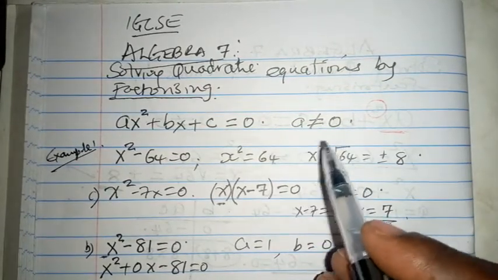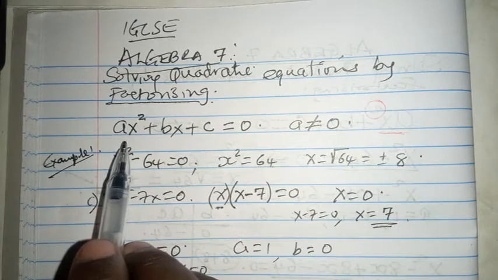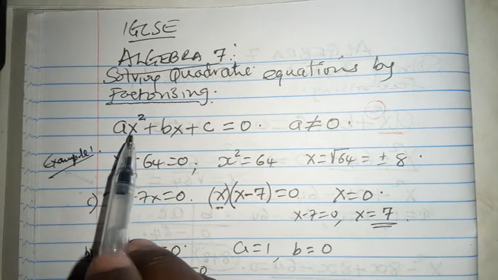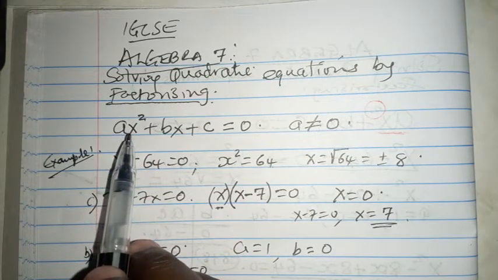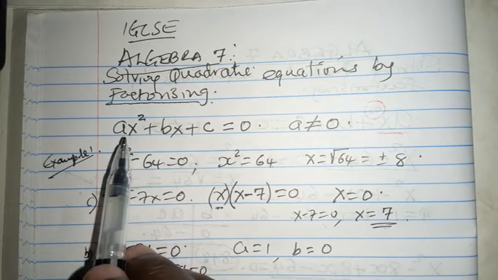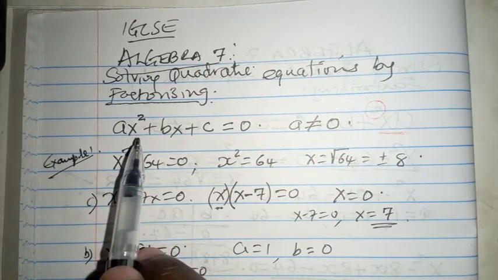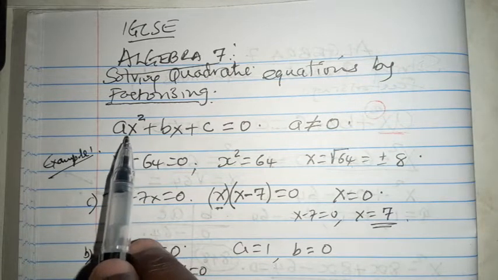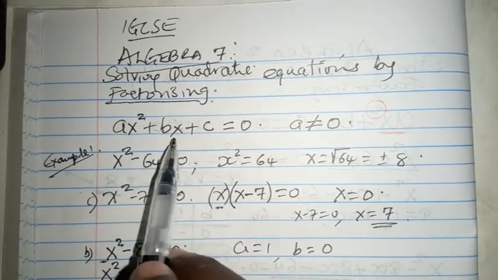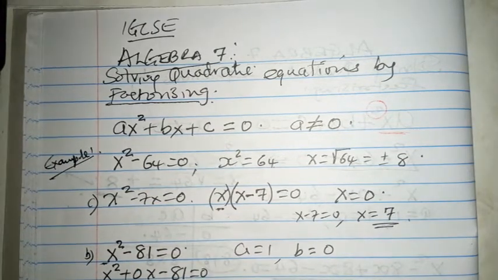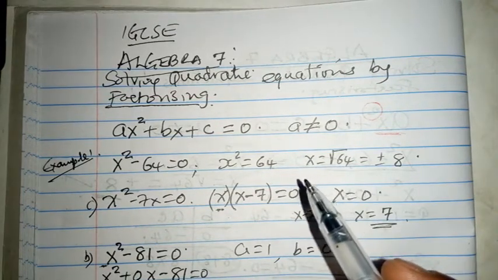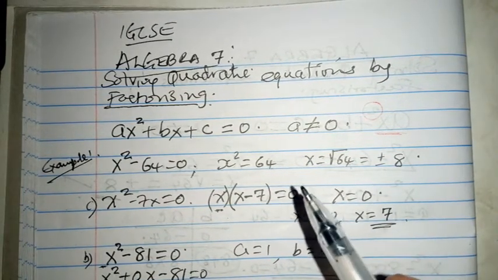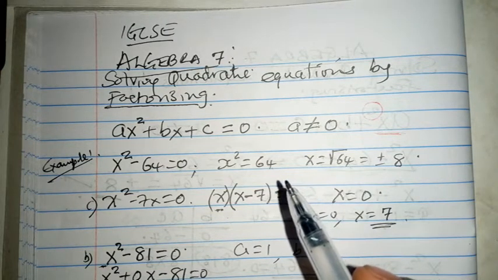because if it was 0, then the first term will be 0 and we will not have the highest power being 2, and the power 2 is the one that gives this equation the name quadratic equation. When a is 0, then this whole term is 0 and we remain with a linear function. Well, I just want to talk about how we solve quadratic equations.